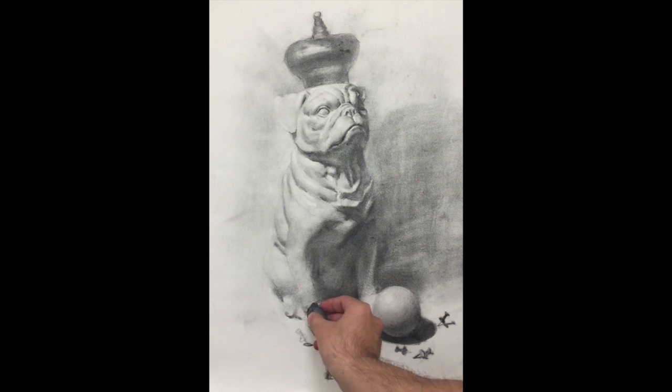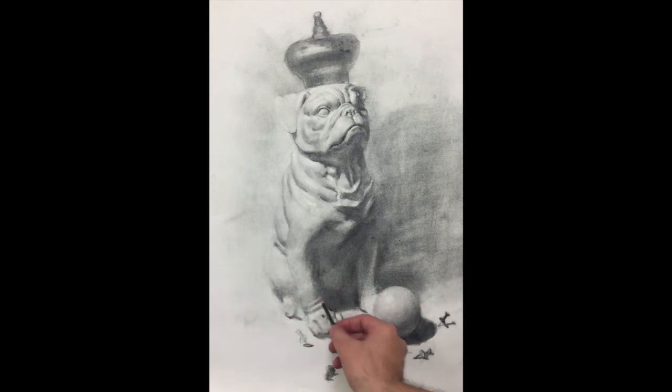Finding my highlight area. Even when you're doing this, make sure that from one end to the other, it's not the same pressure and not the same value contrast.